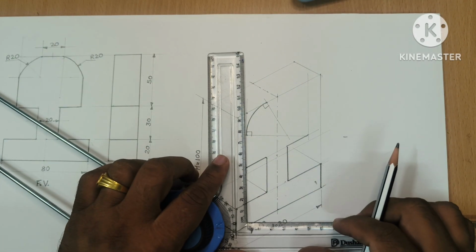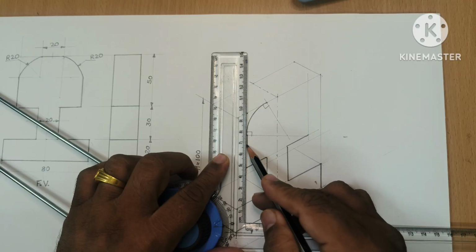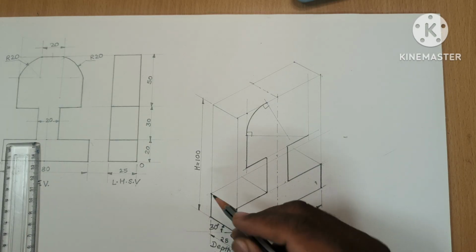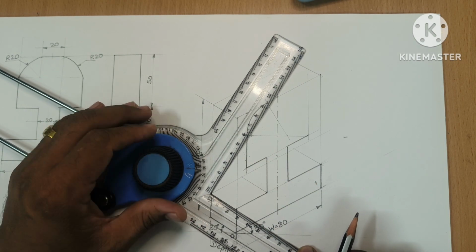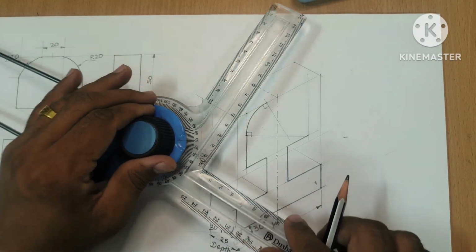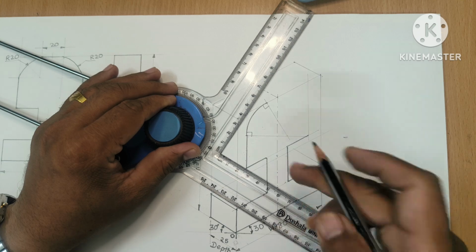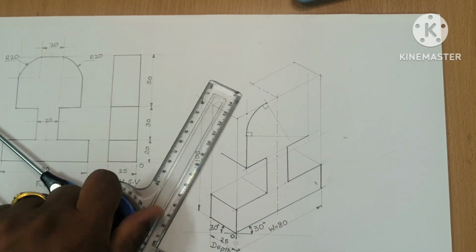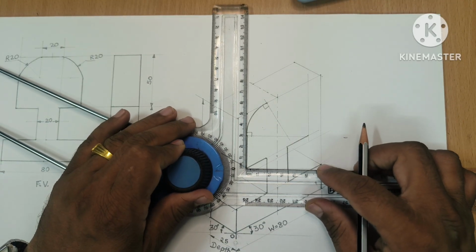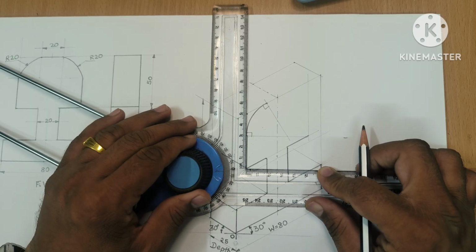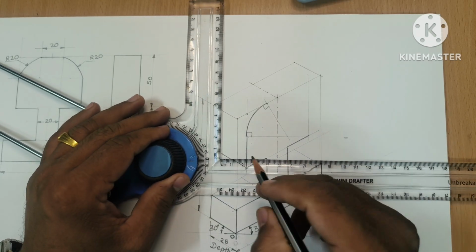Then I will join the line, this one. The procedure is the same. What is the depth? Depth is 25. Hence I will take the mark distance 25 in the drafter and I will transfer the distance, this one. And what is the vertical distance? It is up to 30.